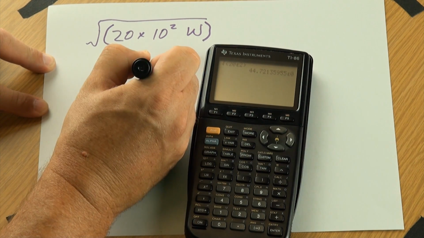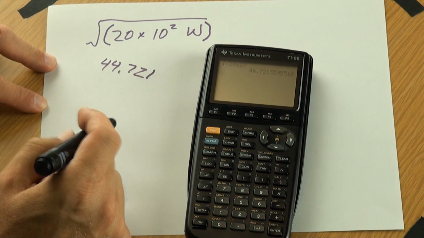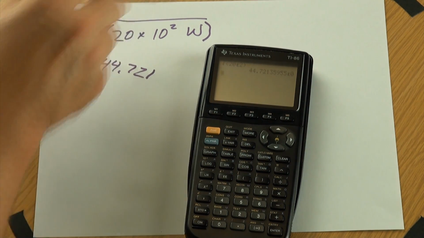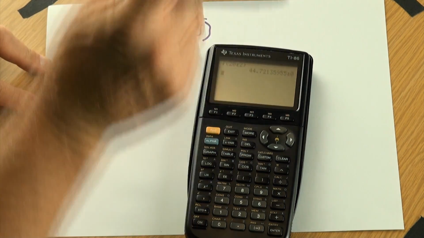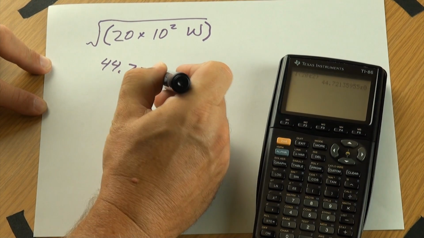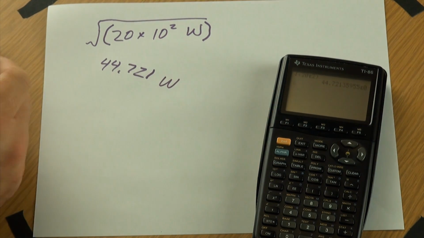44.721. I've got a long repeating decimal again, so I need to know where it is that I'm going to round that off. Notice that it did give me in the engineering notation e to the 0 power, which means the result is simply watts. I don't need a metric prefix. That's what that 0 exponent represents.